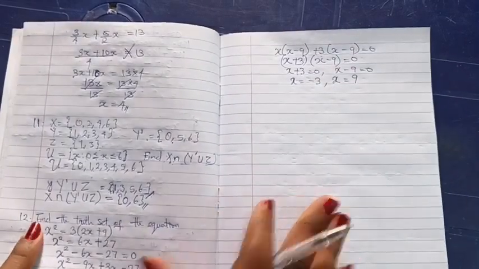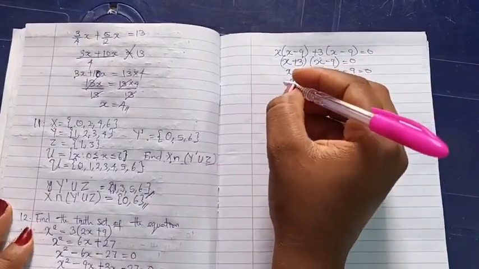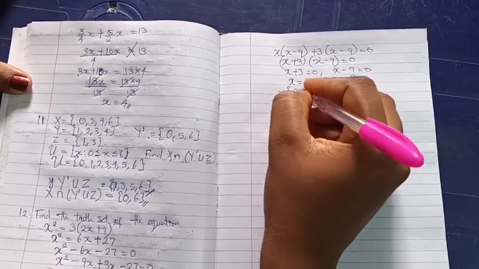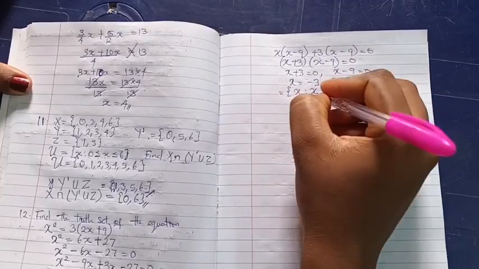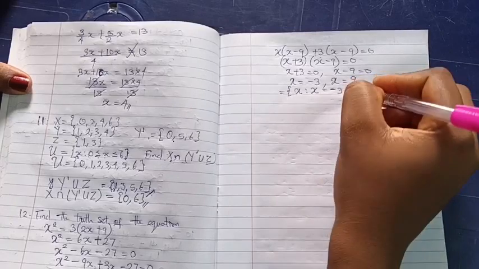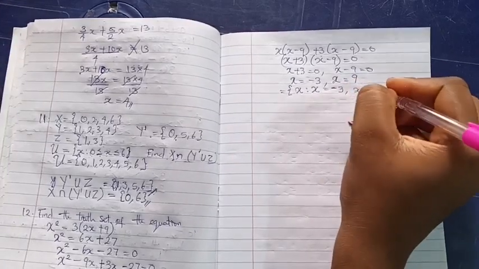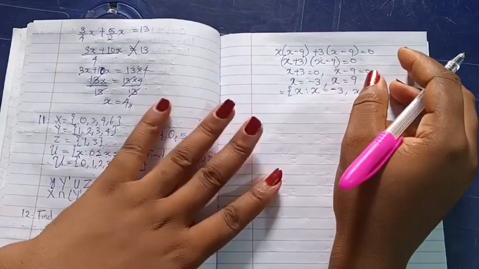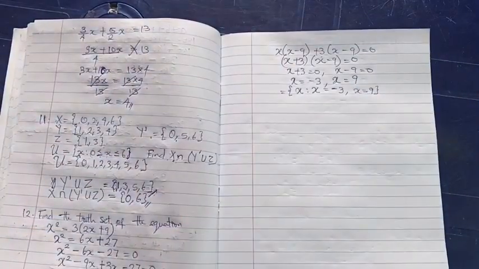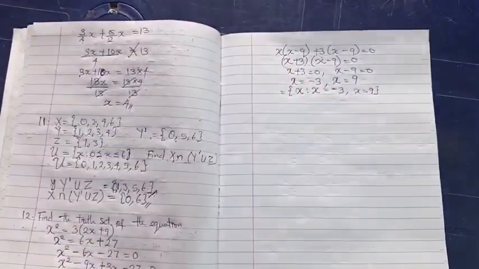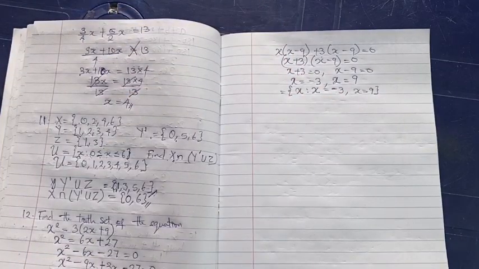So they said you should find the true set. There's a way they write it, right? And it's like this: your curly brace, x such that x equals minus 3, comma, x equals 9. All of these things depend on whatever you see in your options. Like I said, this is an objective question. Whichever way they might bring it out, just know what your answer is, right? All right, let's move on to the next question.